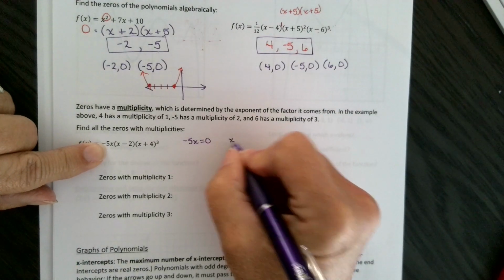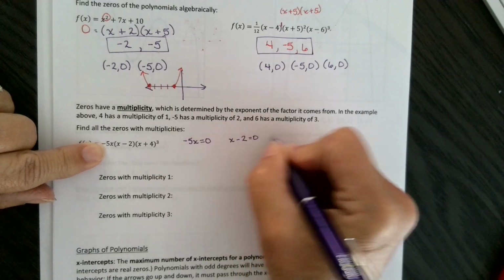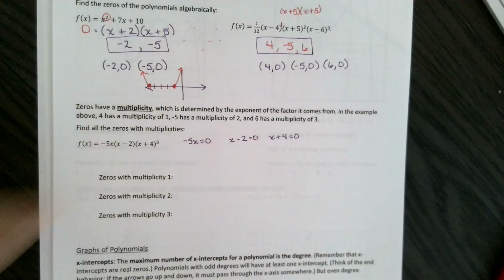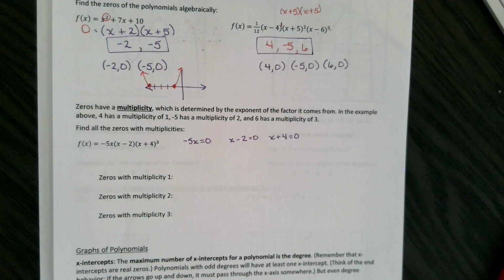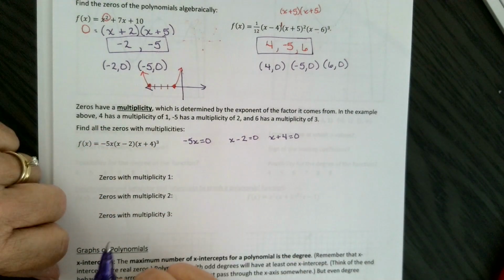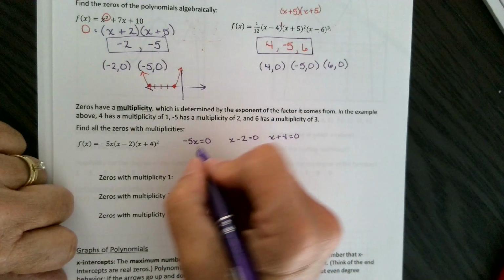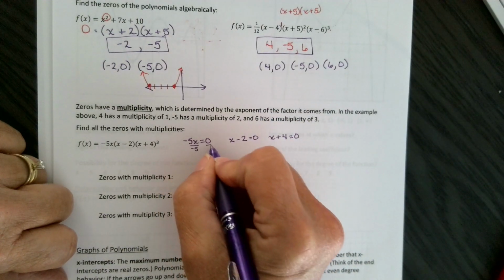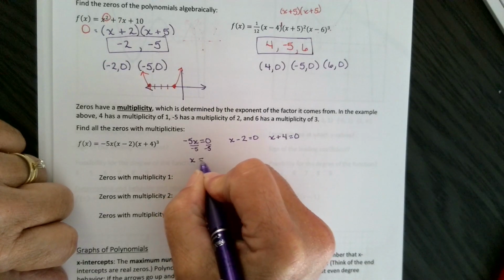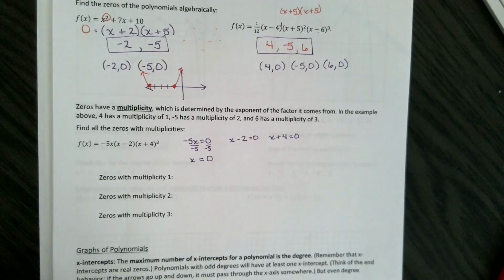We just don't do this anymore because we've been doing this since Unit 1. I will do it for this one time though. All right. And if it has an x in it, you got to set it equal to 0. So I'm going to divide both sides by negative 5. And I have an x equals 0 right here.